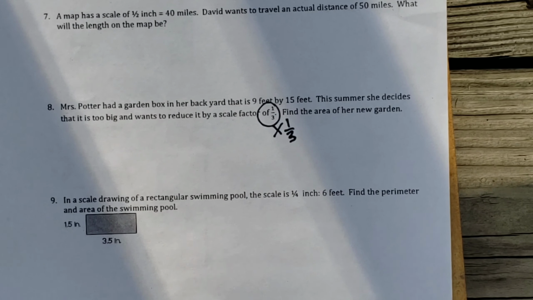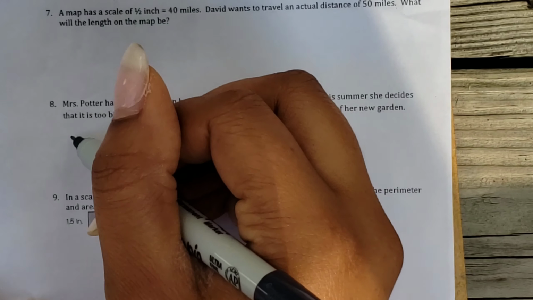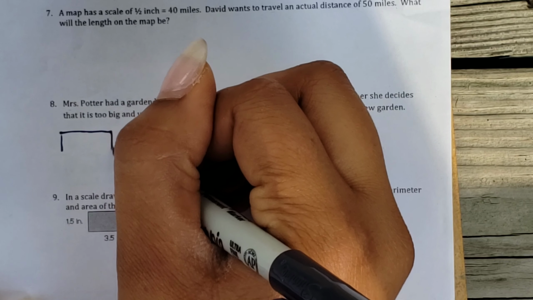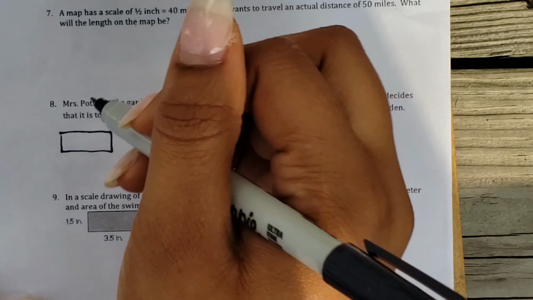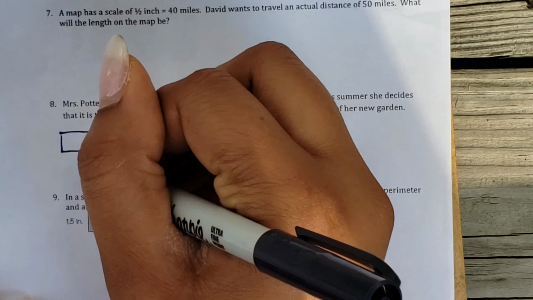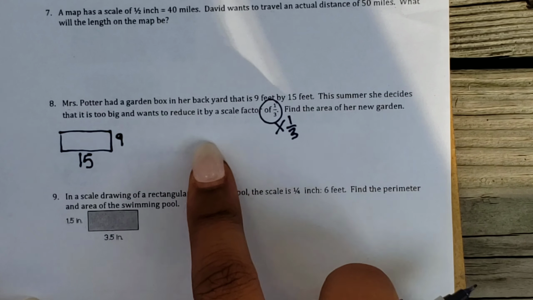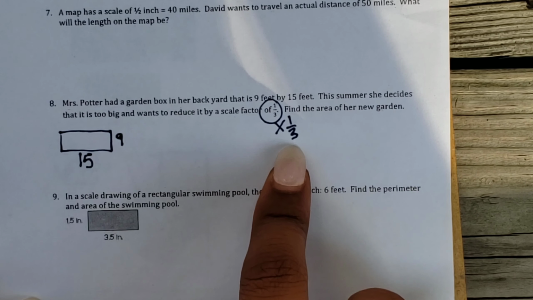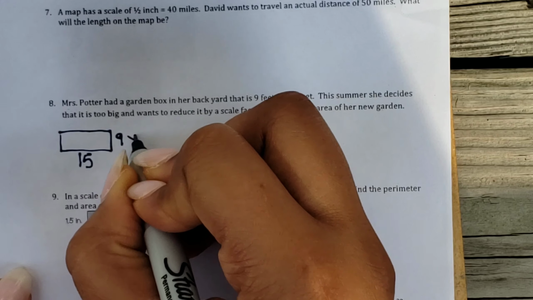All right, so I am going to go ahead and set this up. And when I like to set this up, I like to draw a little picture. So I'm going to pretend that this is Miss Potter's little garden box that she's got set up here. Okay, so it's 9 by 15. Anytime we have something she wants to reduce by 1/3, of 1/3 means times 1/3.